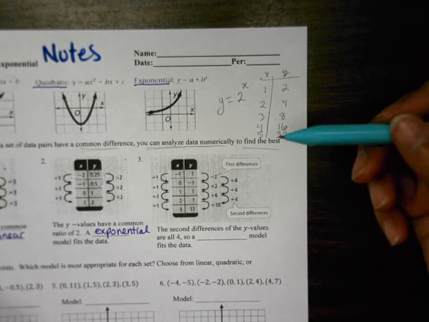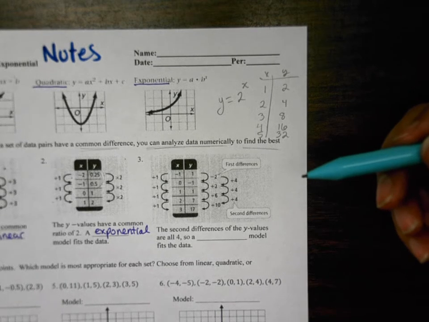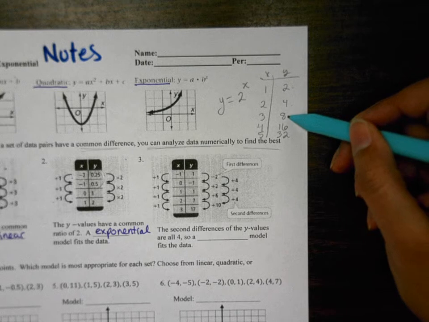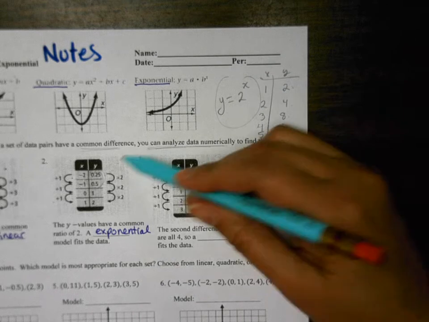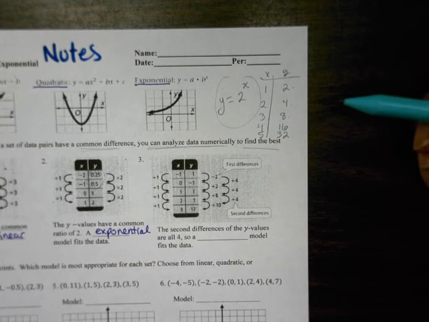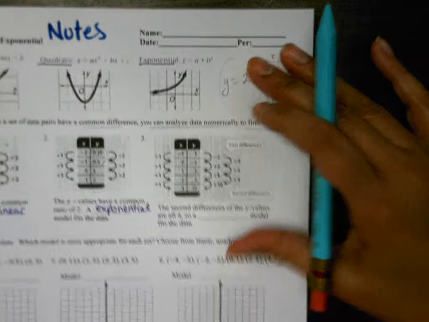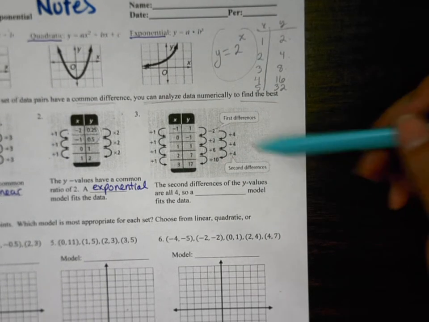We did that one yesterday. 32. So each time I'm multiplying by an extra 2 every time. 2 to the third is 2 times 2 times 2. 2 to the fourth is 2 times 2 times 2 times 2. So look, it is 2 times 2, 4. 4 times 2 is 8. 8 times 2 is 16. Does it work? Yes? Okay, so exponential is when you're multiplying by a common ratio.